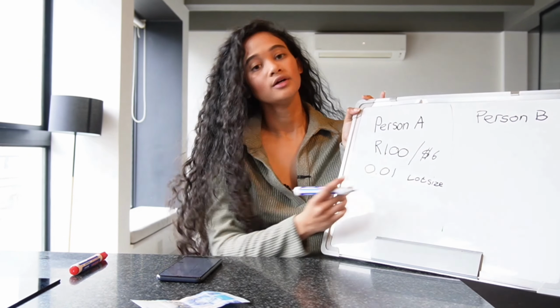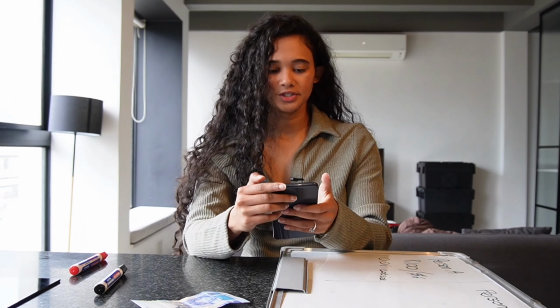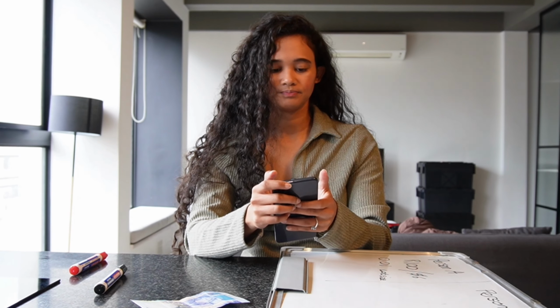There we go. Okay, so that's your lot size you're going to use. That is your risk that you're going to apply on a single trade. And remember, you only have 100 Rand, so you can only use that once, only once till that trade is complete. Okay, just wait for it in a second. I'll show you why. So smallest lot size, 0.01.